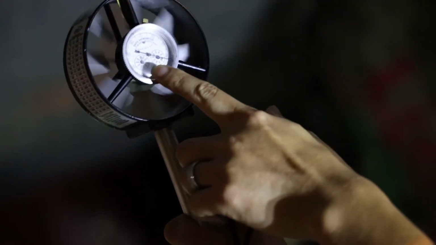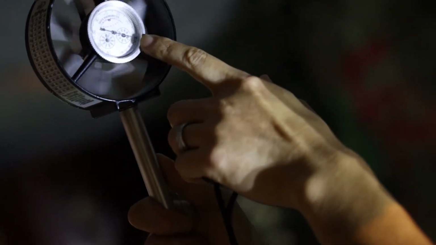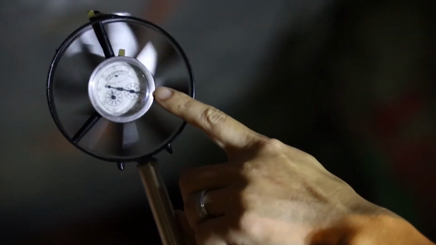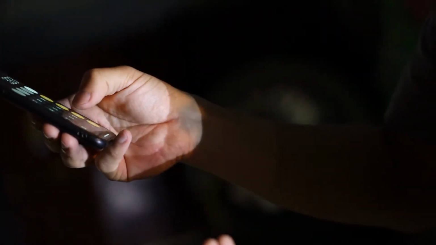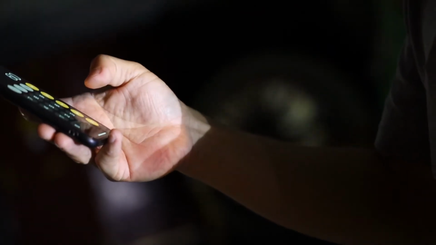The 1000 dial didn't show anything. The 100 dial shows 300, and the large dial shows 33. So 333 feet, and we have 246 seconds. So 333 feet divided by 246 seconds, and then multiply by 60. That will give us feet per minute. It is 81 feet per minute.